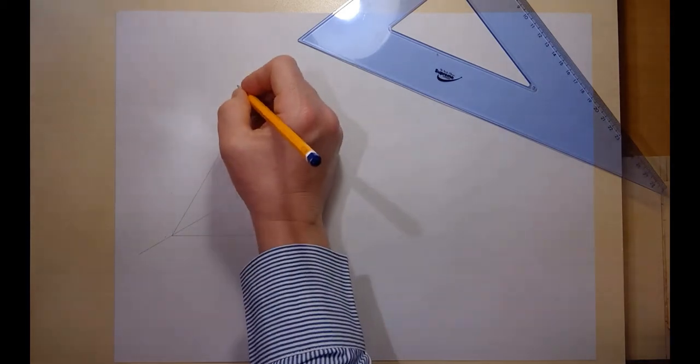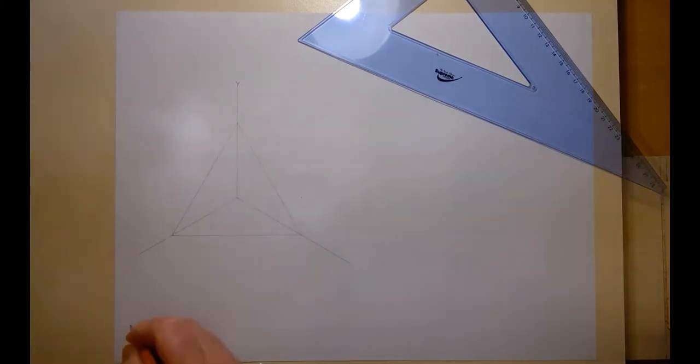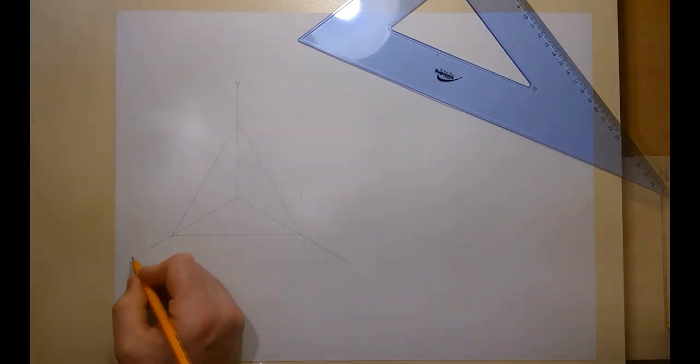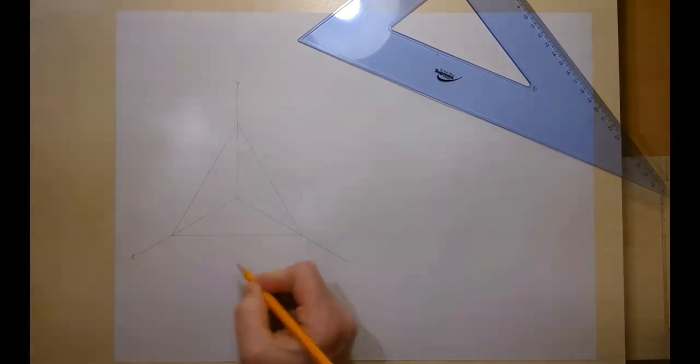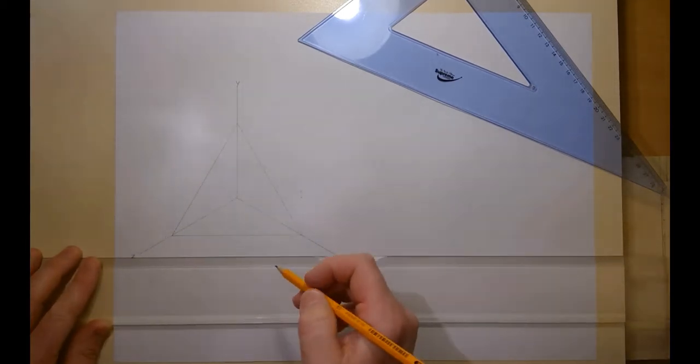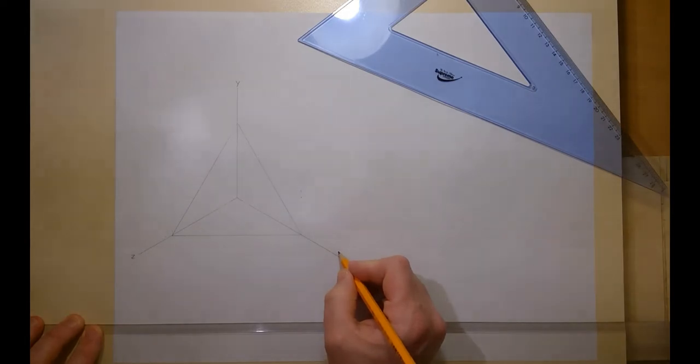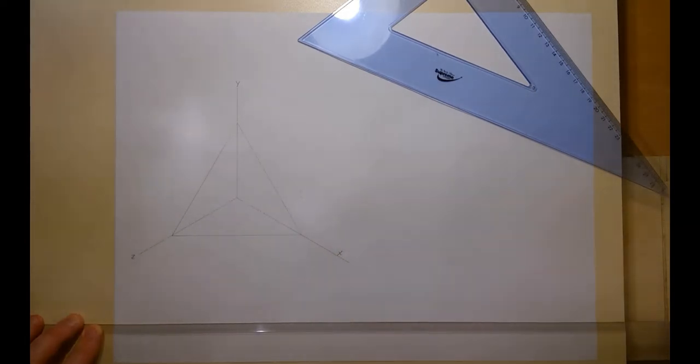Of course, as I said, we have to label it. That's my y-axis. This is going to be my z-axis. And this over here, just trying to keep it level, is going to be my x-axis.